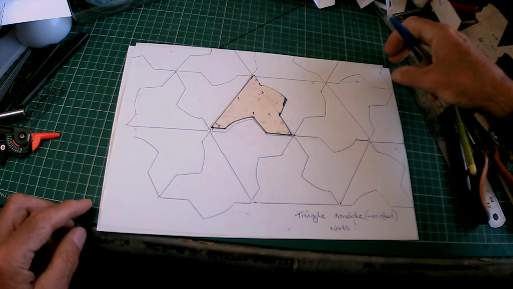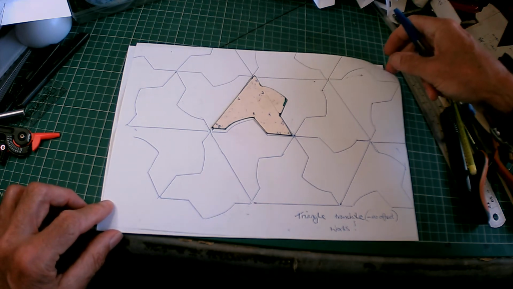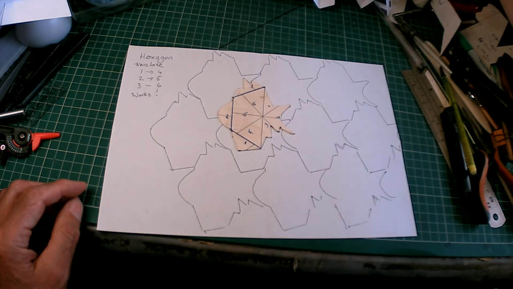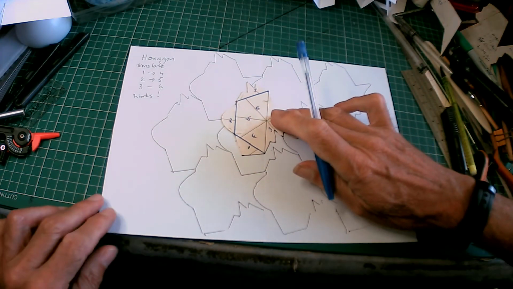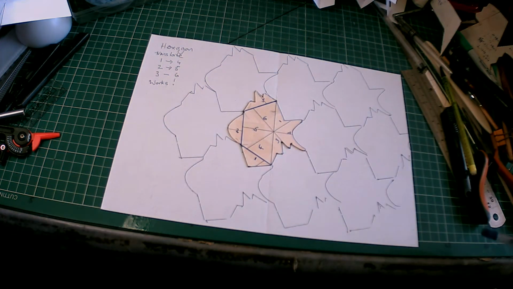The other regular shape that tiles is the hexagon. And interestingly enough, exactly the same thing can be done with a hexagon.